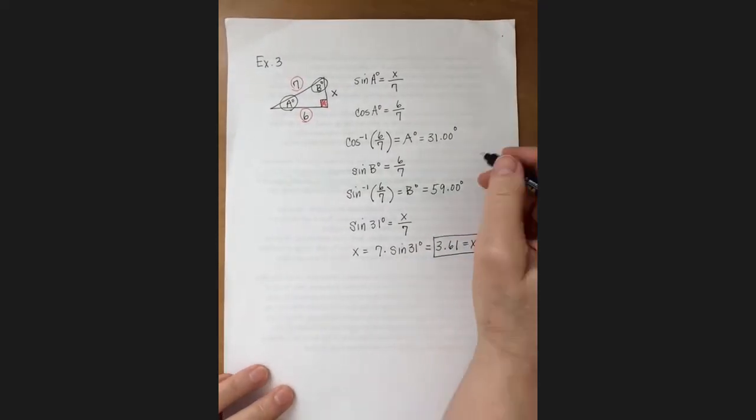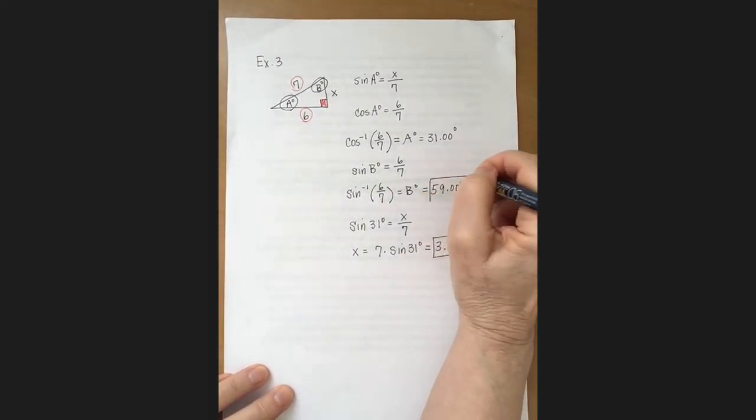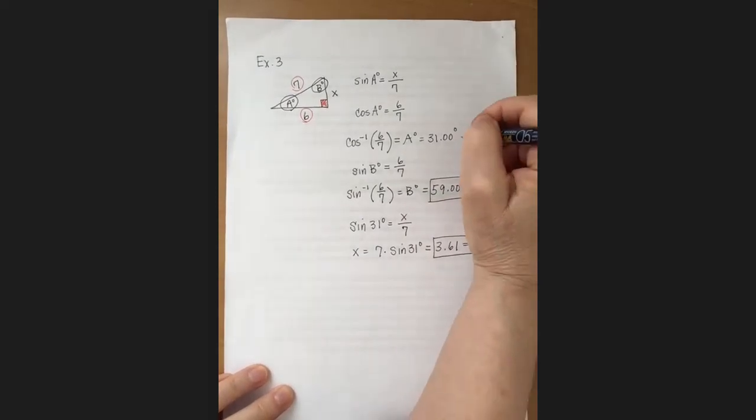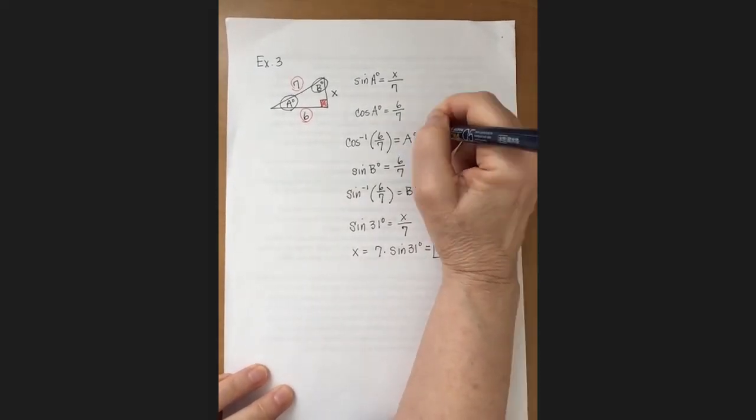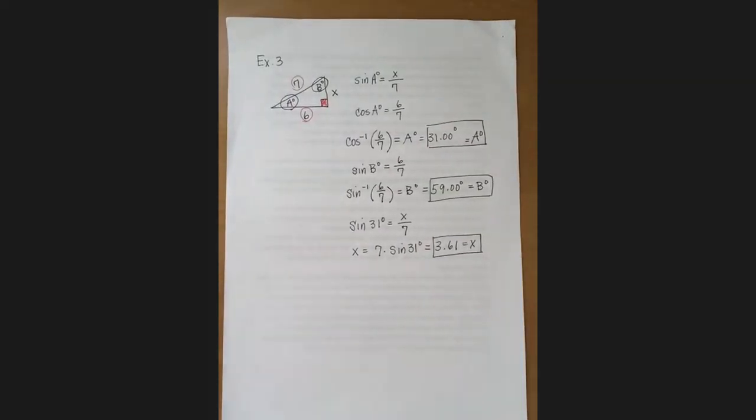We got a value for x. We got a value for b. And we got a value for A. So all the 6 parts of this right triangle have been given a value, and that's called solving a triangle.